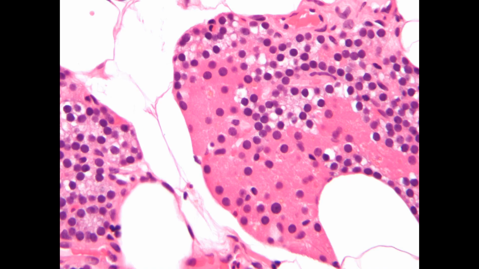This picture shows you the chief cells, which are small polygonal cells with round nuclei and pale staining cytoplasm. These are the oxyphil cells, which are larger than principal cells and have acidophilic cytoplasm.